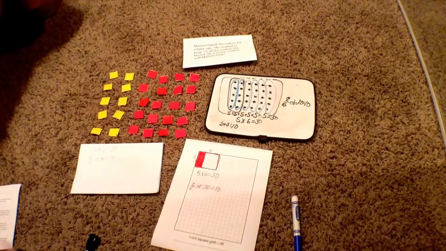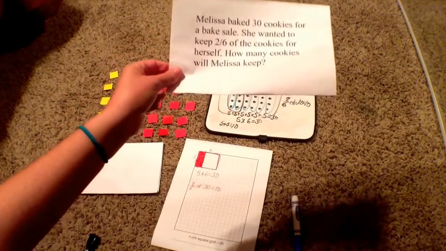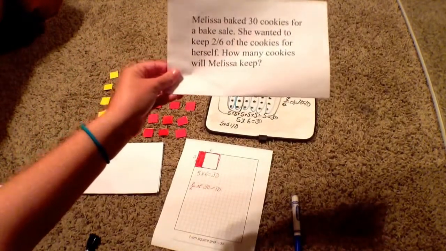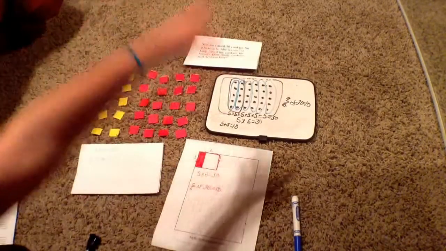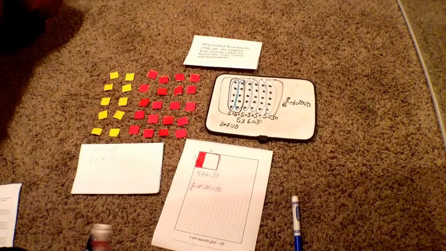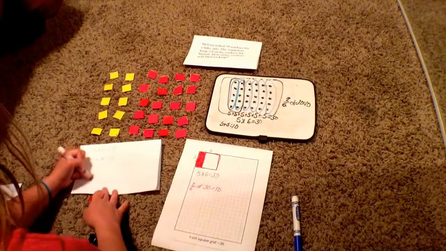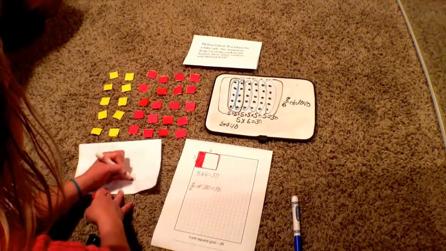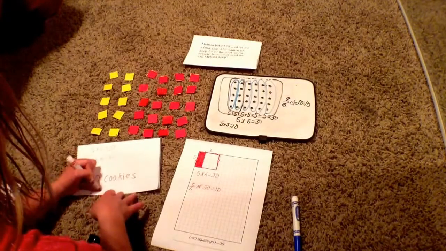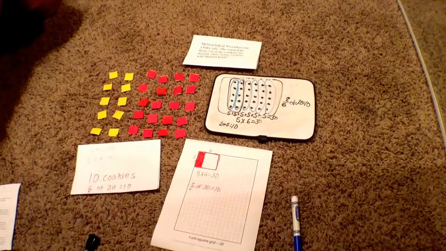So if we look back at our problem, Melissa baked 30 cookies for a bake sale. She wanted to keep 2/6 of the cookies for herself. How many cookies will Melissa keep? Well, as we looked at our color counters, our set model, and our area model, we all found out through each of these that Melissa will keep 10 cookies, because 2/6 of 30 equals 10. So that's how you solve our problem.